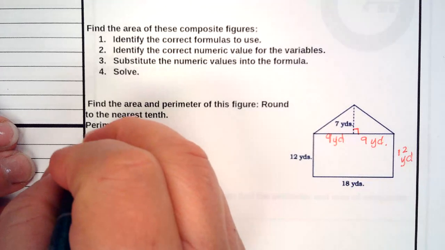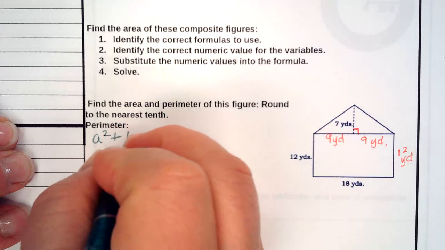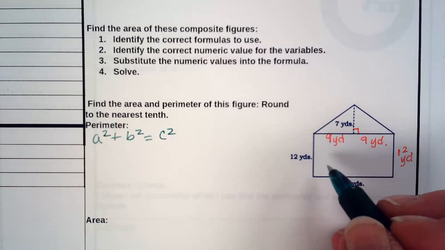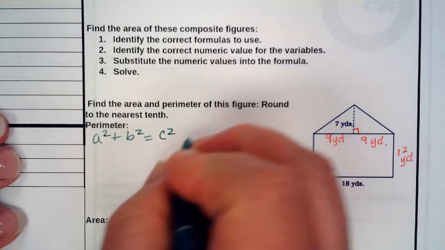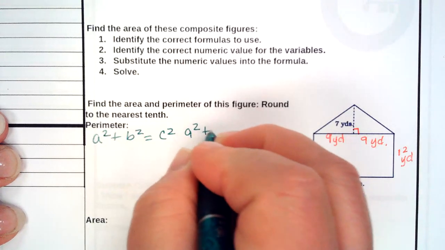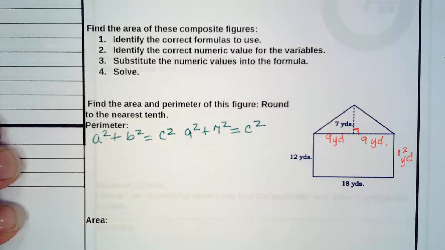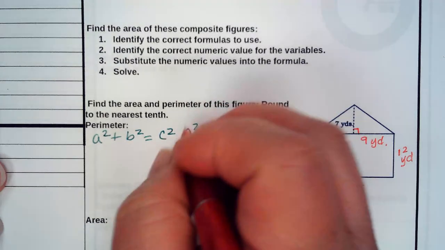So, a squared plus b squared equals c squared. Does it matter which is a and b? No. 9 squared plus 7 squared equals c squared. What is the opposite of squaring? Square rooting.